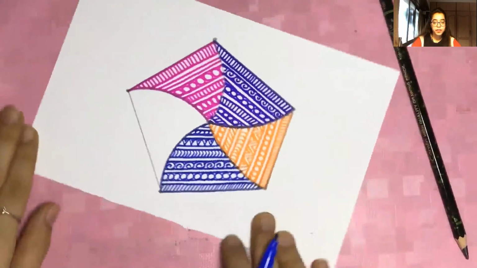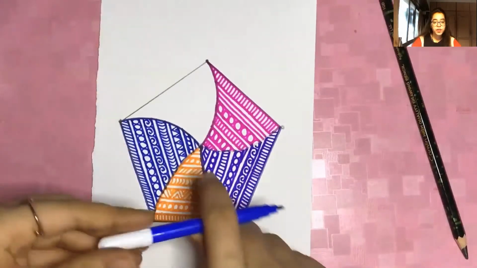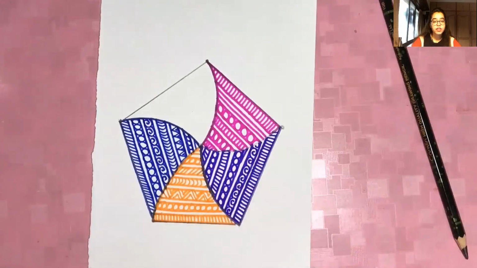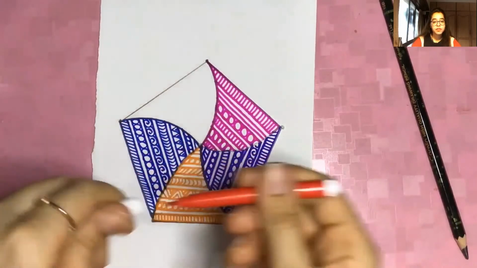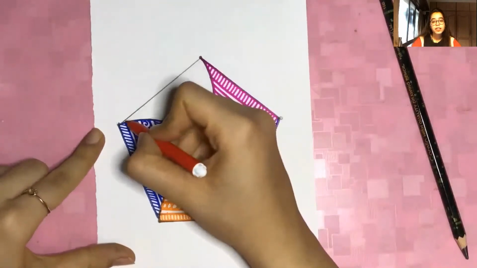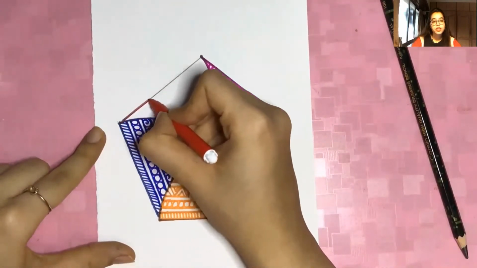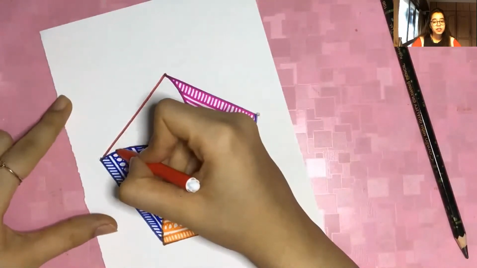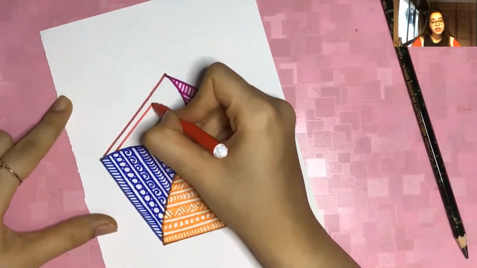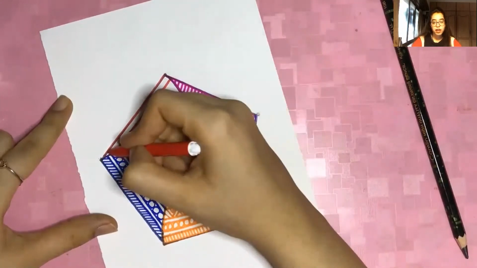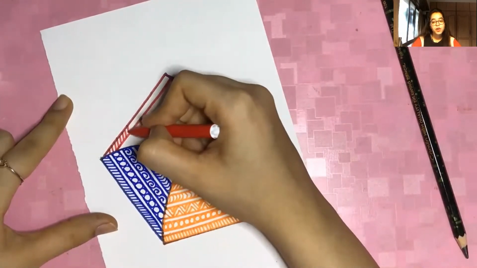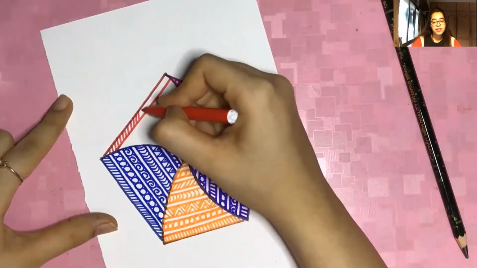Okay, so I'm done with four of the sections now, and we are on to the last one. And this time we'll have to only outline the edge of it, just the edge of the pentagon. And I'm making use of a red color. In case you don't have a red color, you can make use of a green color also. Okay, so just following the same process of drawing patterns again.